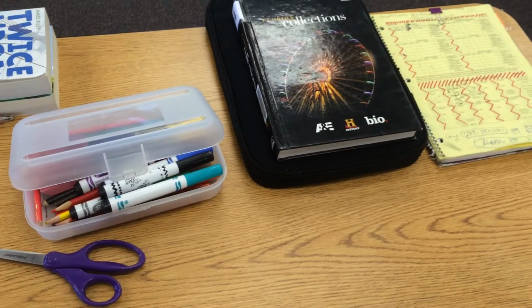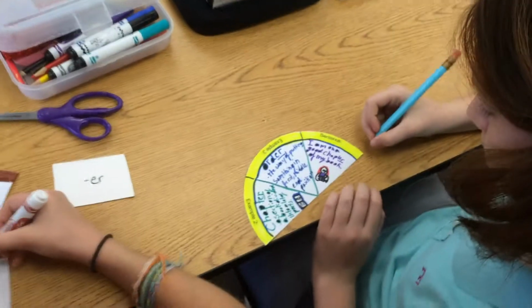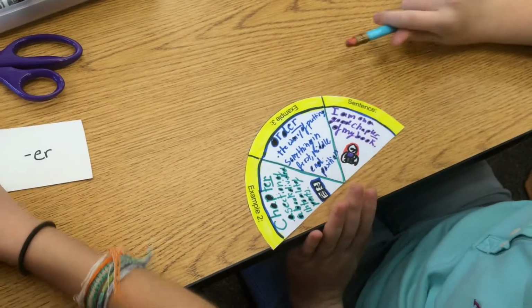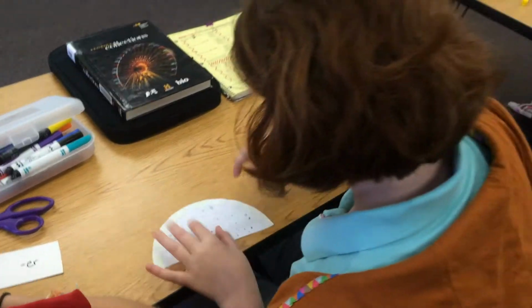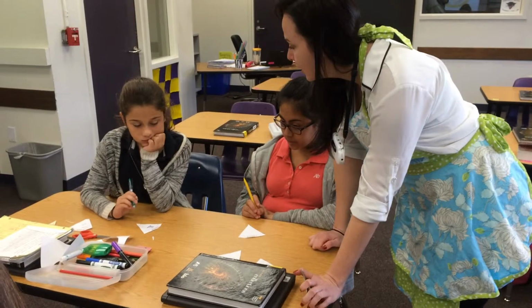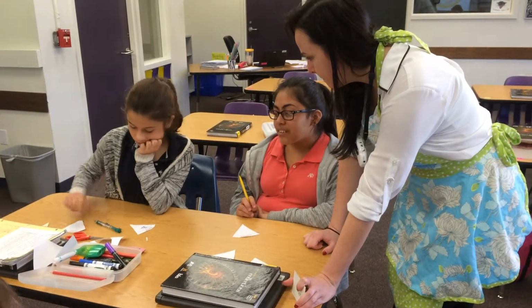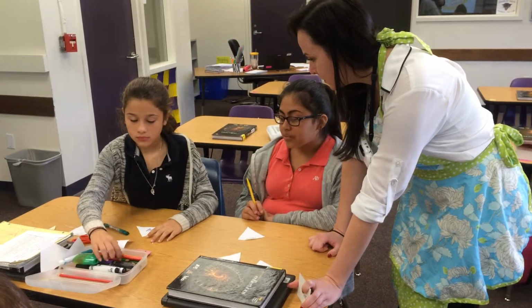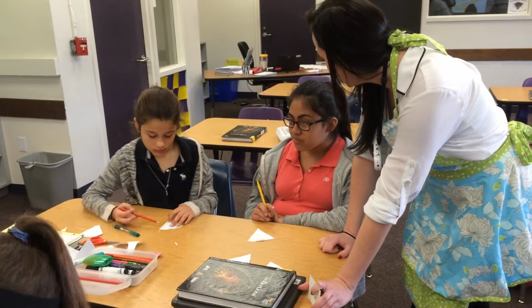Are we allowed to write our names on the back of them? Yes, you may. Okay. We should put like books like science, right? If you're not willing to do something.